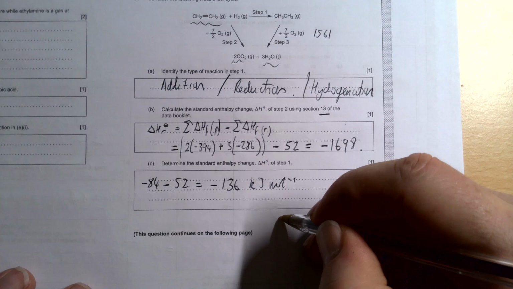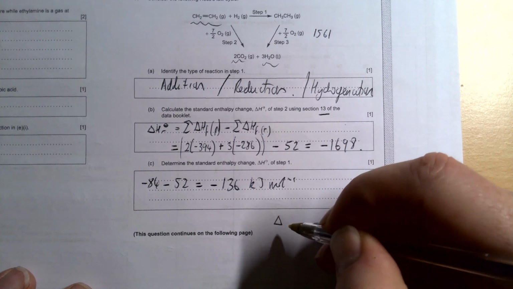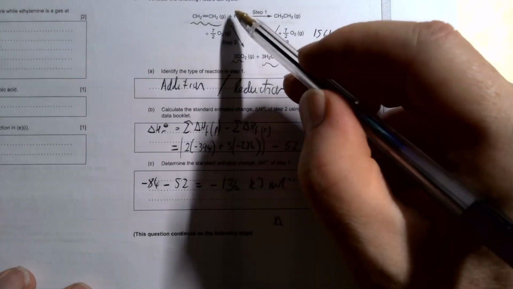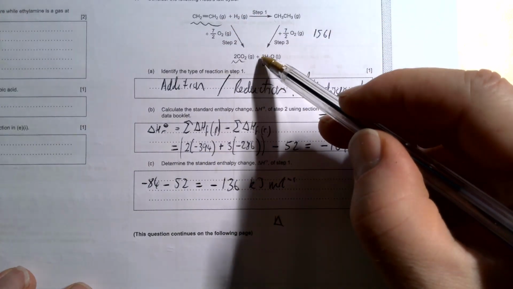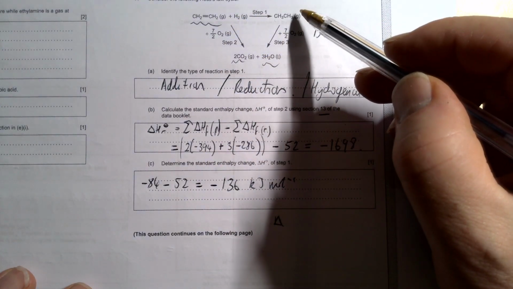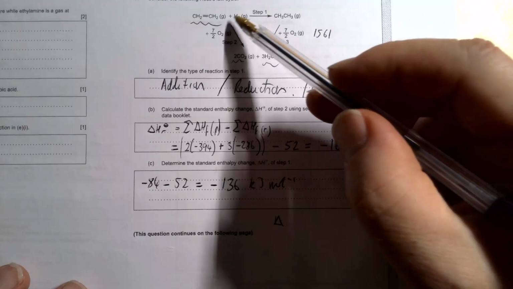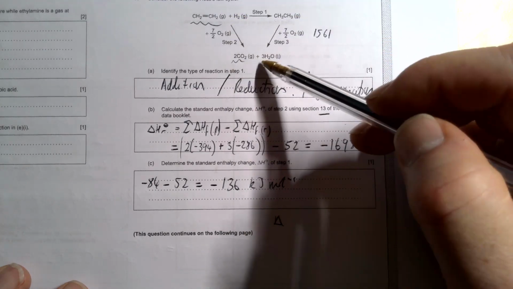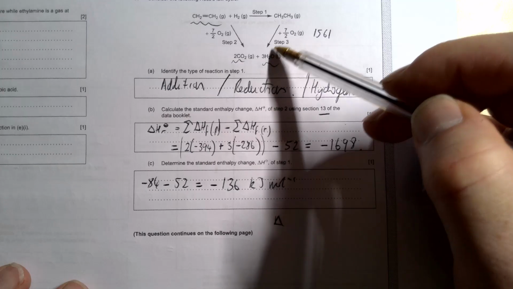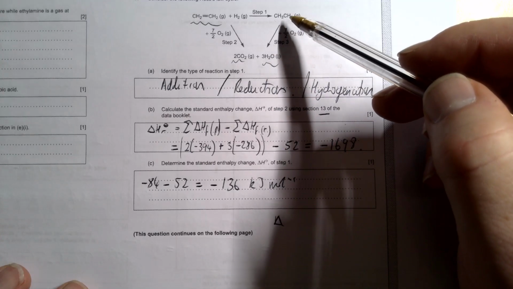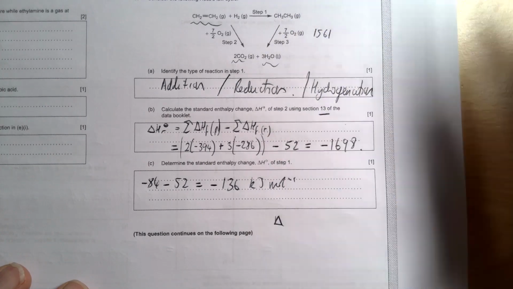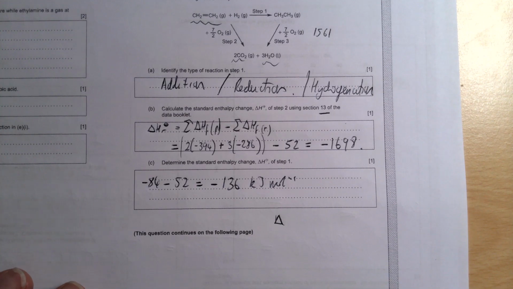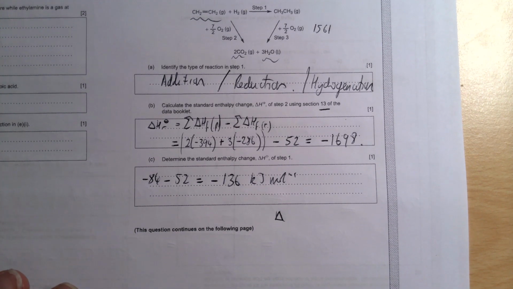You could have done it from the enthalpy change for the reaction here is equal to that value, take away that value, using the whole clockwise anti-clockwise thing, so with this arrow against that arrow. So that value, minus 1698, take away minus 136 would have got you the answer as well. There's another way you can do it, I'm sure, using combustion data, but you should have got 136 using the method that I showed you.